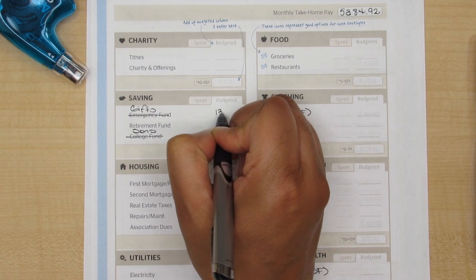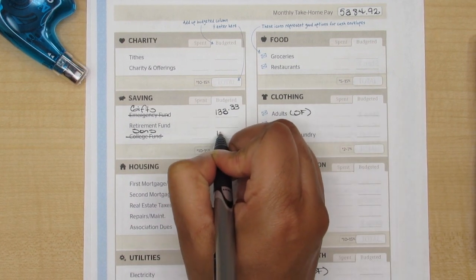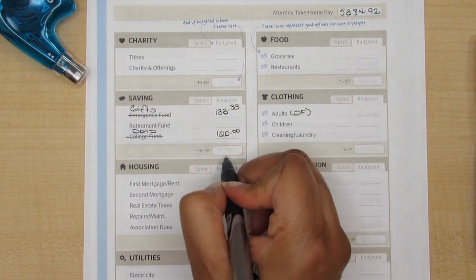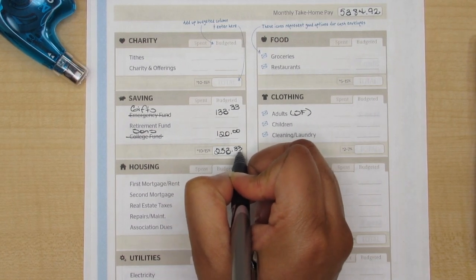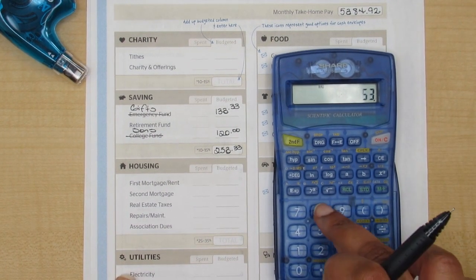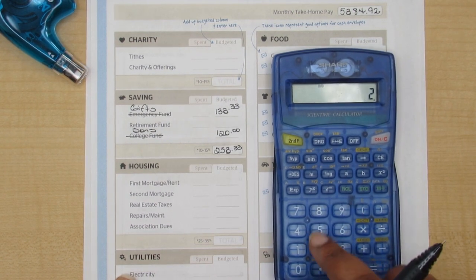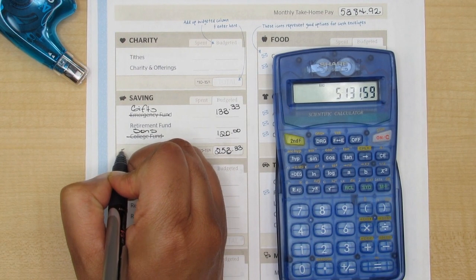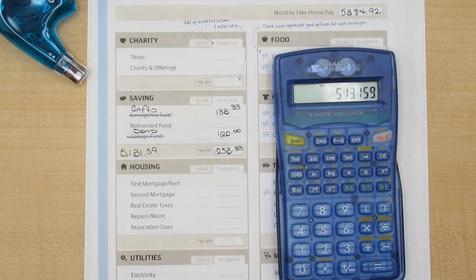So for gifts, I'm going to save $133.33. For my sons, they'll get $120, which is about $60 a piece. And the total is $253.33. So what I'm going to do is take 5384.92. Hopefully I typed that in right. Subtract out 253.33. Now I have $5,131.59 left to spend.